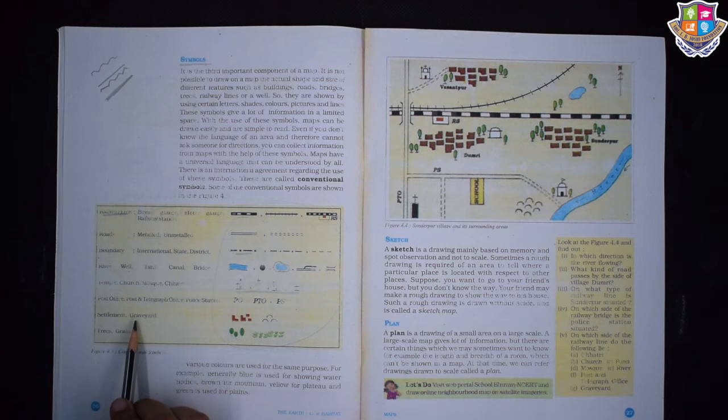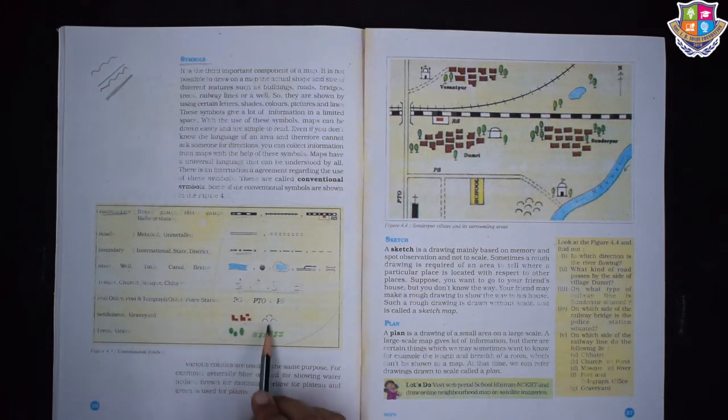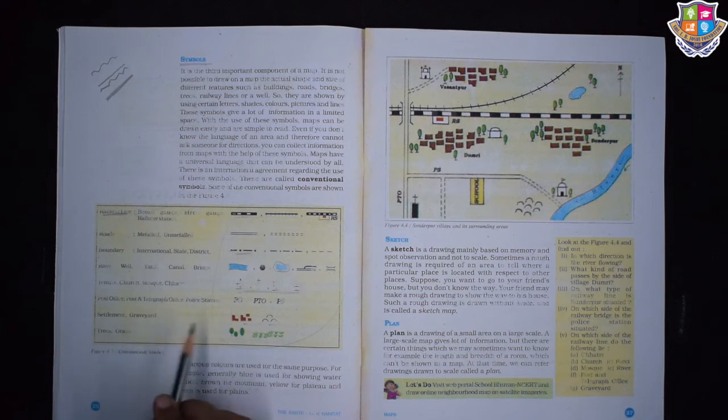Then human settlements and graveyards. These are the settlements. Then graveyards, trees and grass. This is a tree, this is grass. So these are the conventional symbols.